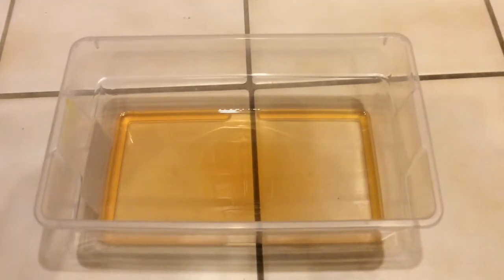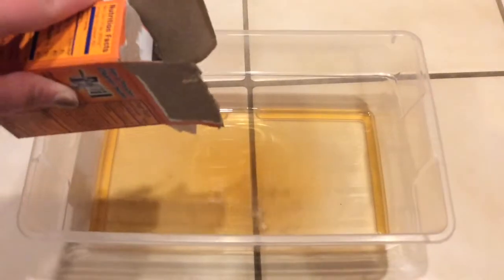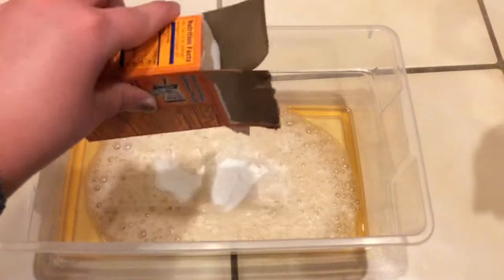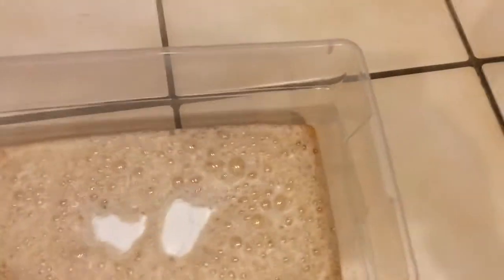Here is a tub of apple cider vinegar. Of course, everyone knows the baking soda volcano. But did you know that this reaction is actually endothermic? I guess volcanoes aren't as hot as they used to be.